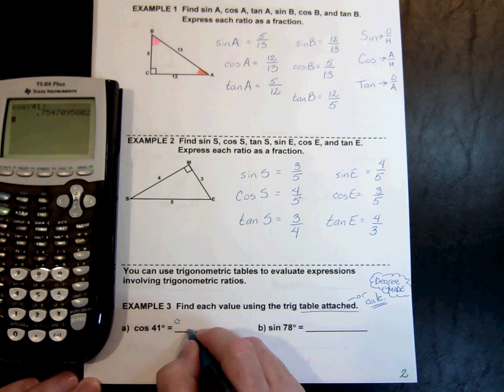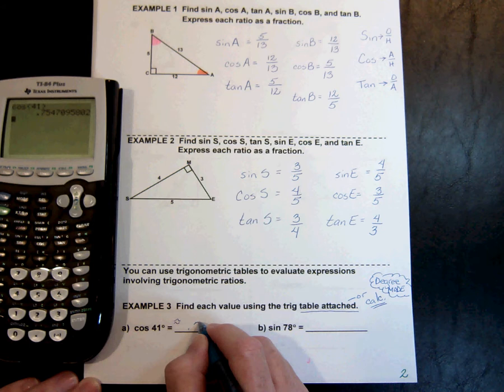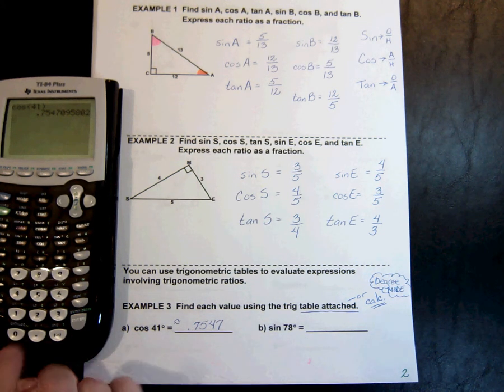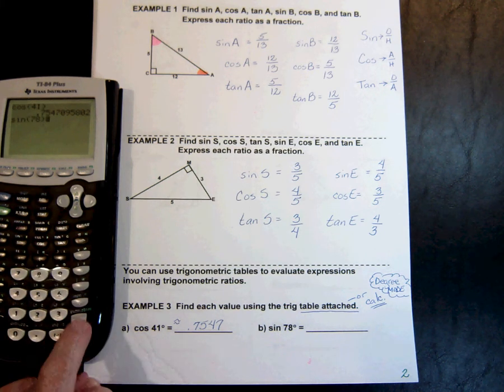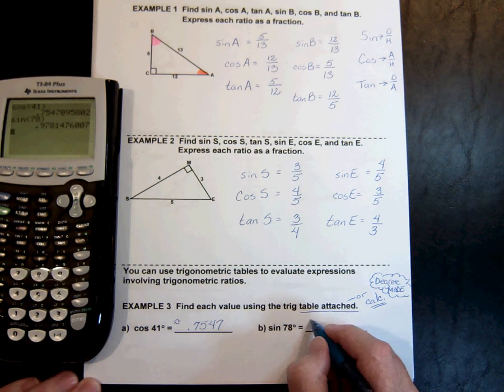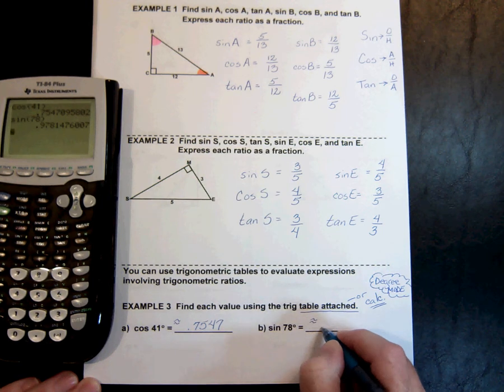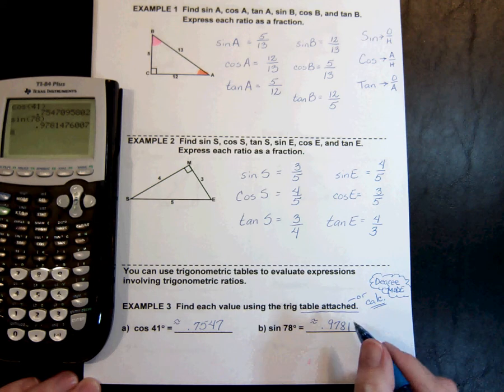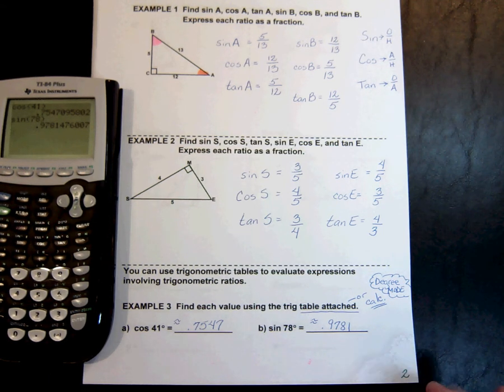Carry it out 4 places would be .7547. The sine of 78 is approximately .9781. But you could do either one. I do have a table attached to this.